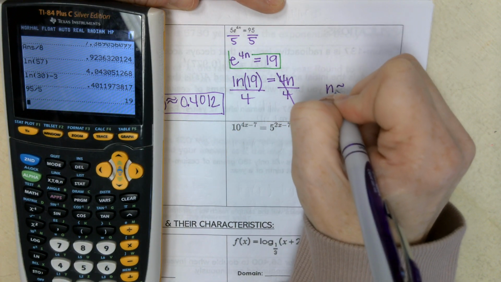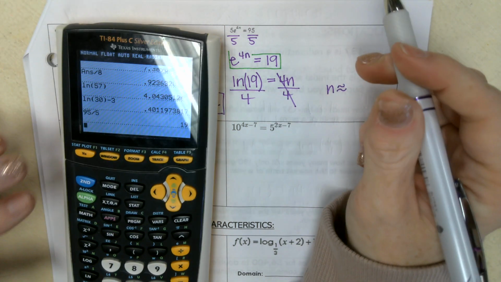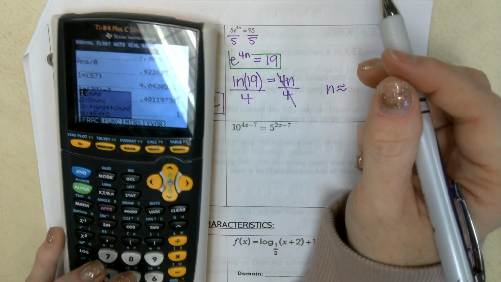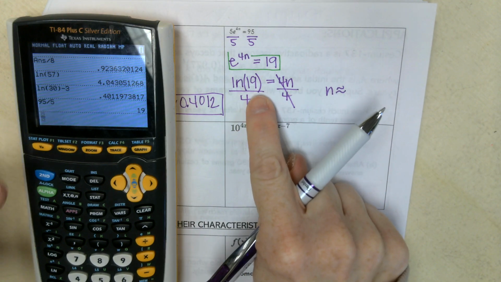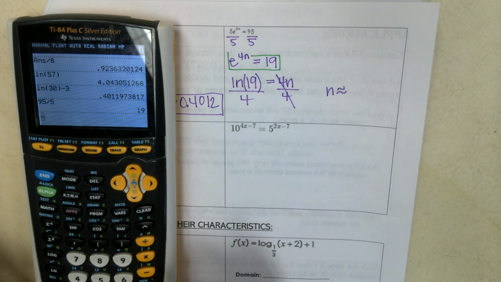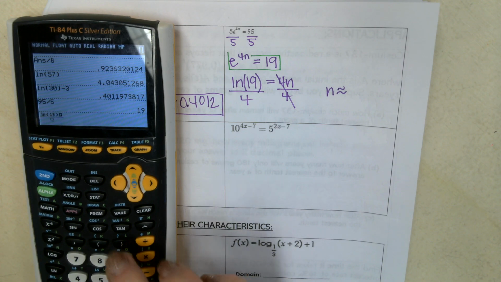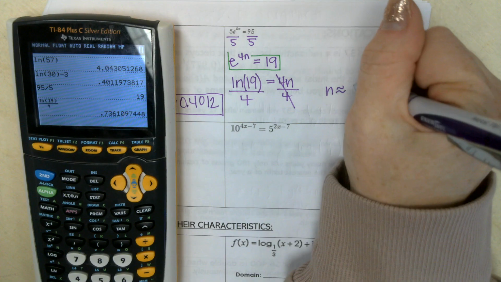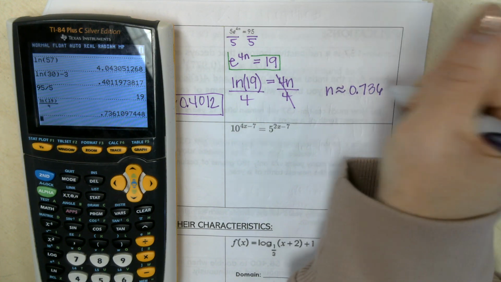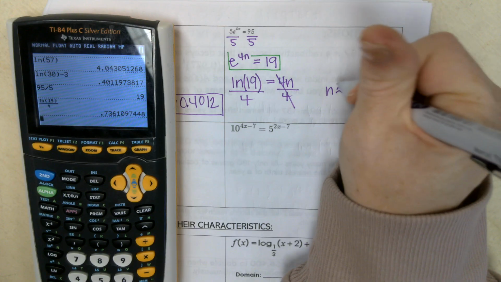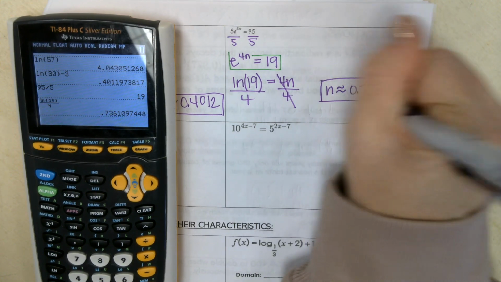So right here, since this is in fraction format, just to add an extra layer of protection to make sure that we do not divide 19 specifically by 4, I'm going to do the natural log of 19 in the numerator, and then I'm going to do 4 in the denominator, and I get approximately 0.736.